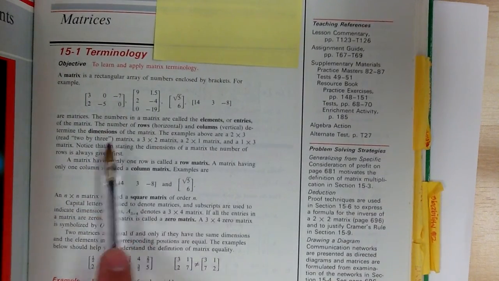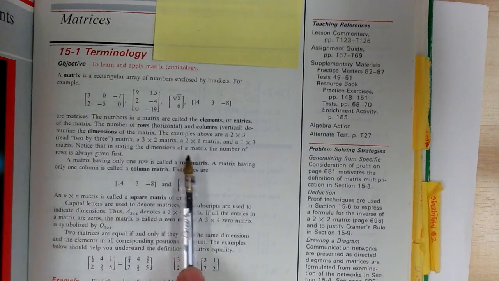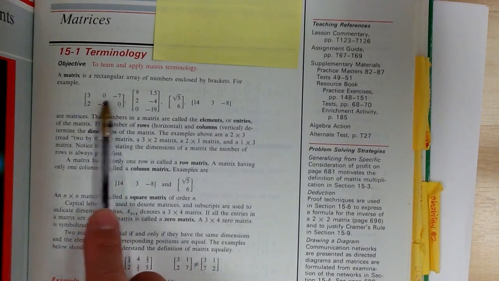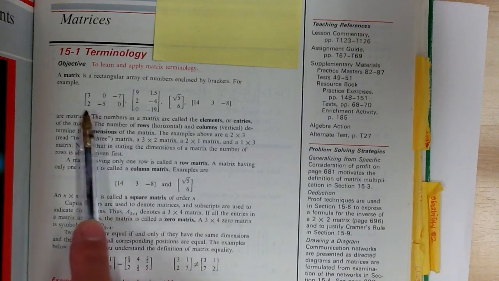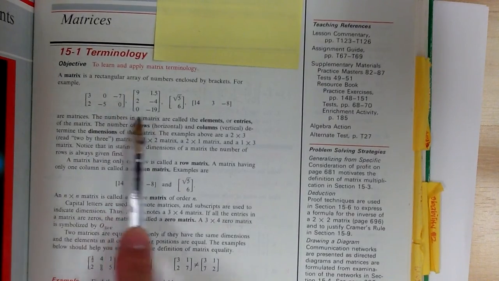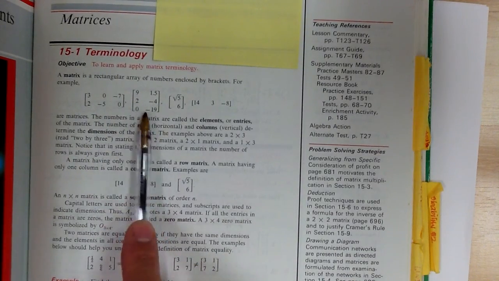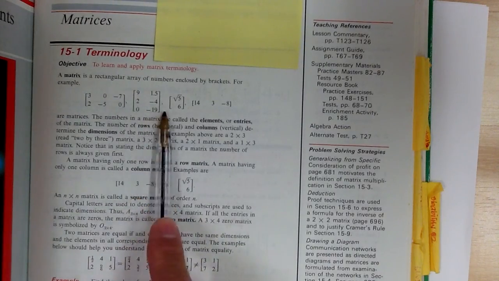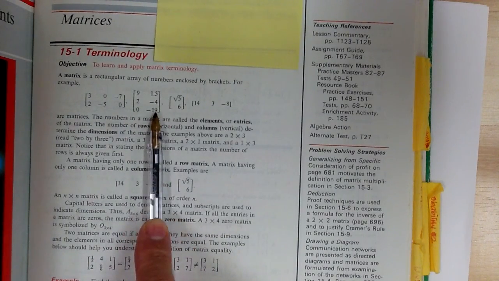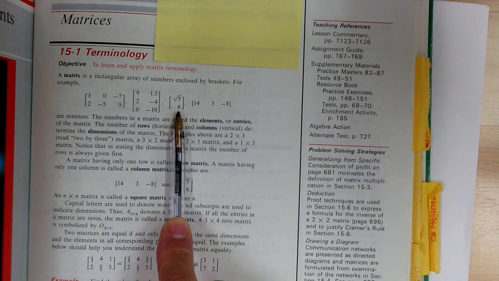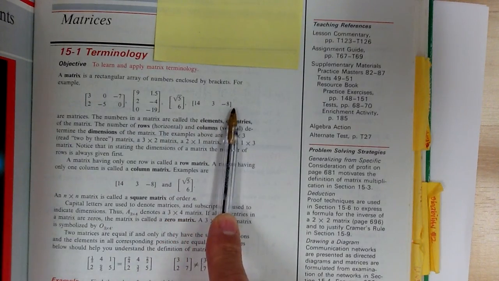Also the dimensions. You always name the row first, then column. So this is 2 rows by 3 columns, so this is 2 by 3. This would be 3 by 2, because you have 3 rows and 2 columns. This would be a 2 by 1 matrix. This would be a 1 by 3 matrix.